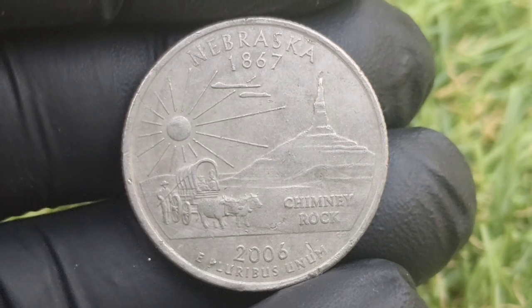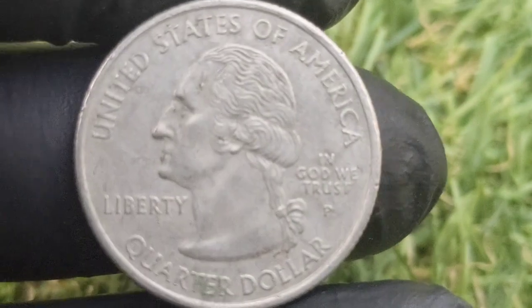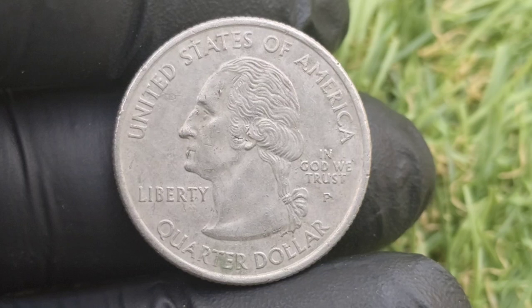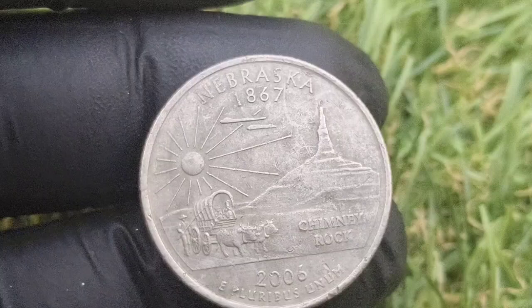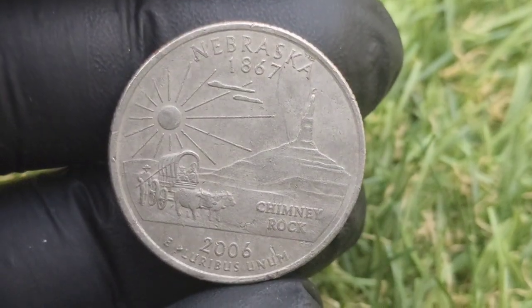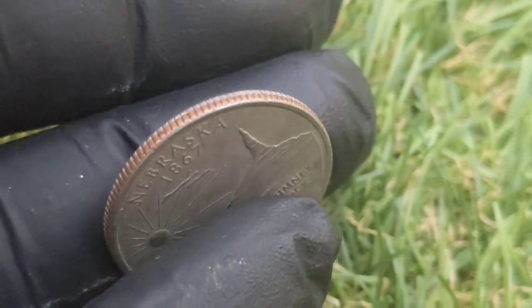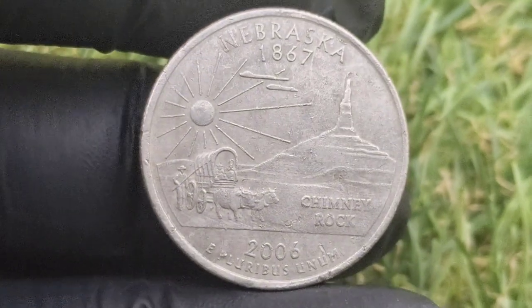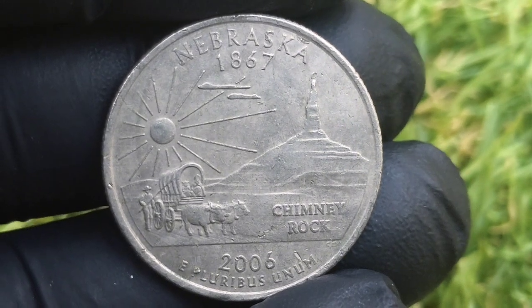Now that we've covered the design and production, let's dive into the market value and collector interest in the 2006 Nebraska state quarter. Because of its relatively high mintage numbers, the standard 2006 Nebraska state quarter isn't worth much more than its face value, 25 cents, unless it's in pristine condition. However, collectors still actively seek out these coins, especially in higher grade specimens, because they complete a collector's set of state quarters. Coins that are in mint state 65 or higher, particularly in pristine uncirculated condition, may fetch anywhere between $400 and $1,300 on the market.